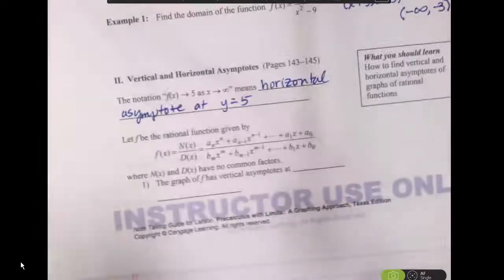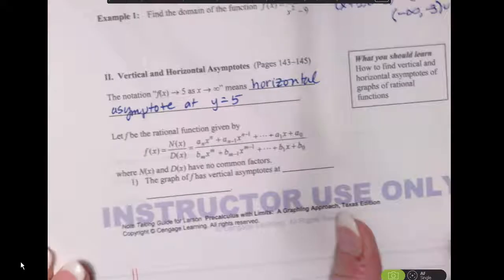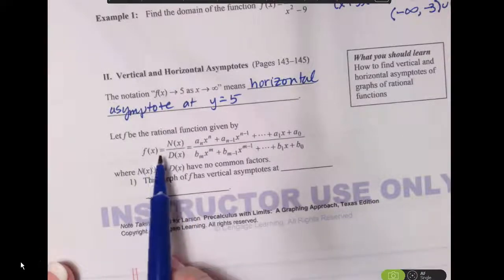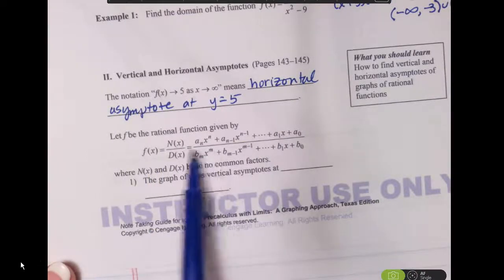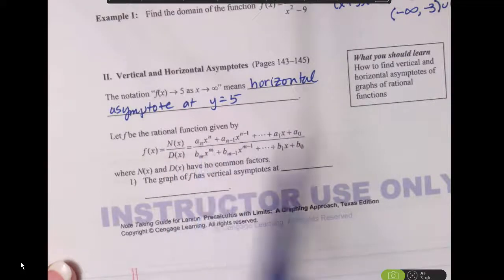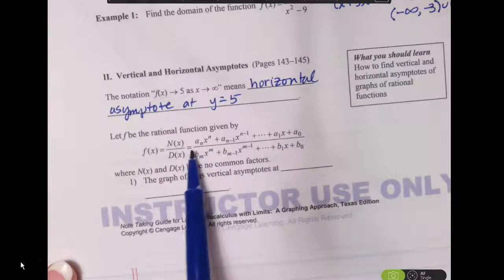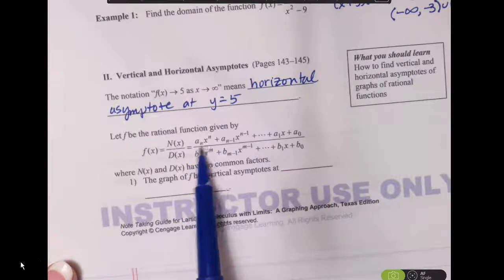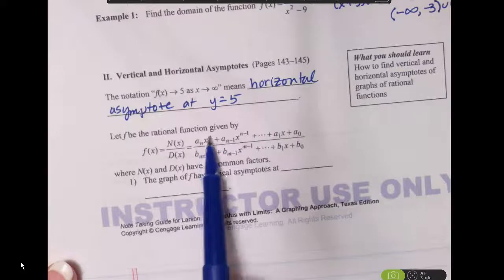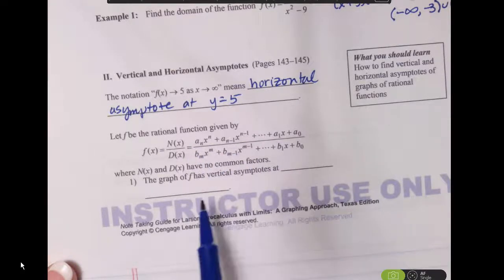So let's take a look. Here is some function notation, but basically we're saying we've got our numerator over our denominator, and here's our numerator function. And so these notations mean the coefficient of the nth term, and x is to the nth power. This is giving you an indication of how many terms are in your function.